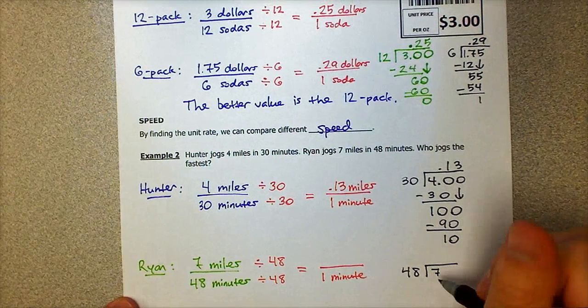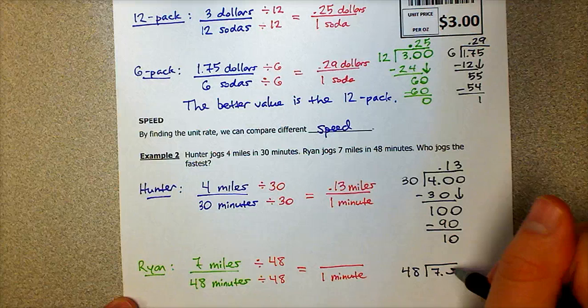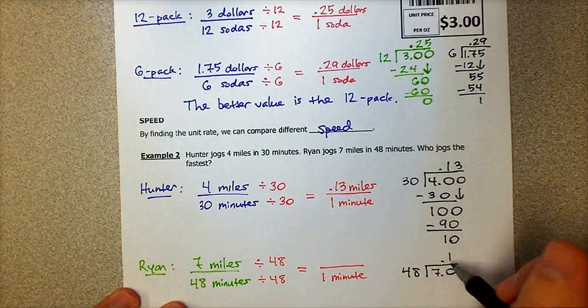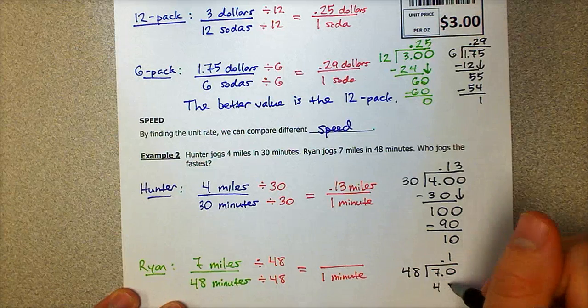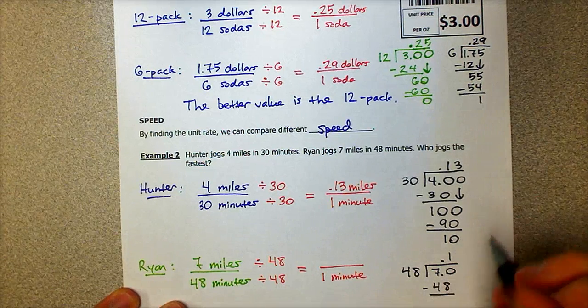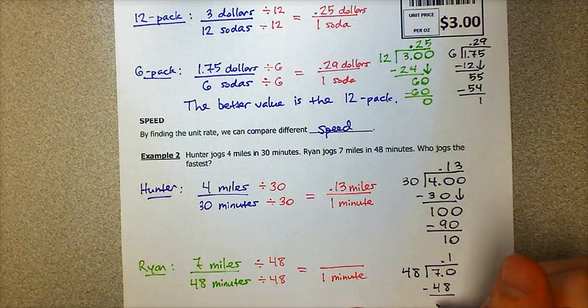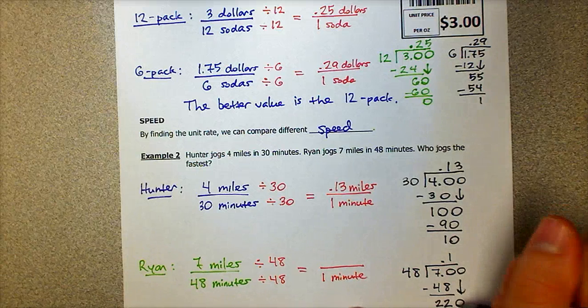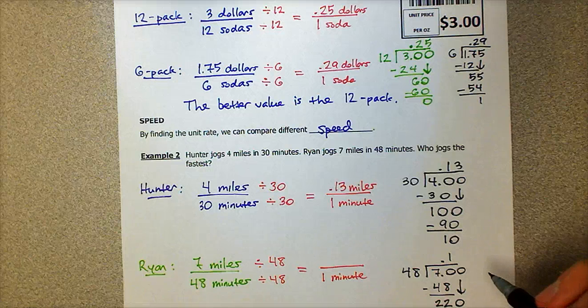I again need to make 7 7.0. 48 will go into 70 1 whole time, so we'll start with a 0.1 again. 70 minus 48 is 22. And I'm going to bring down a 0.